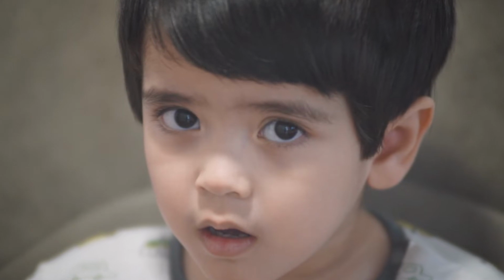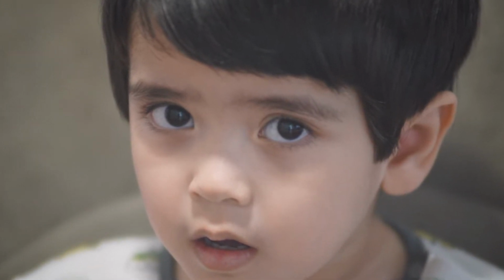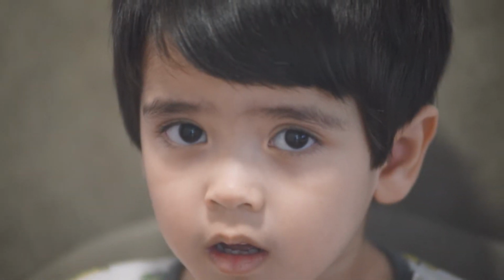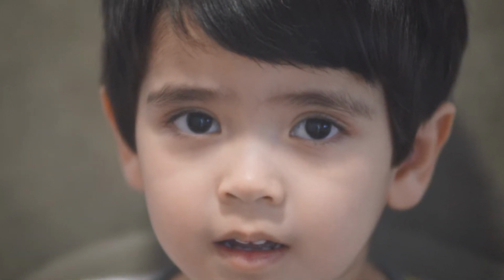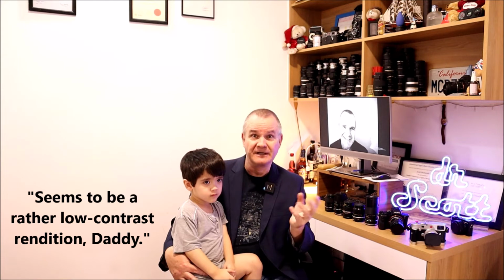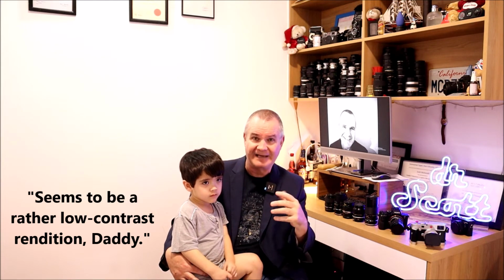It's a vintage manual focus lens, and it is at 2.8 as well. So here's Dylan at 200 millimeter, 2.8. And you can really see the flattening there.